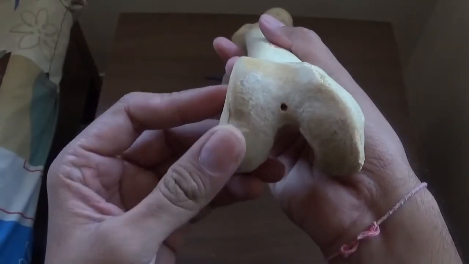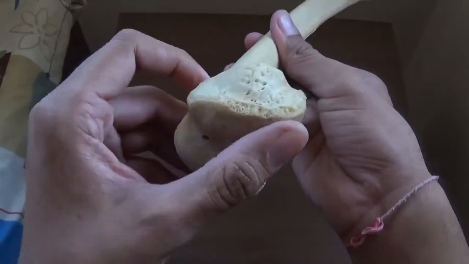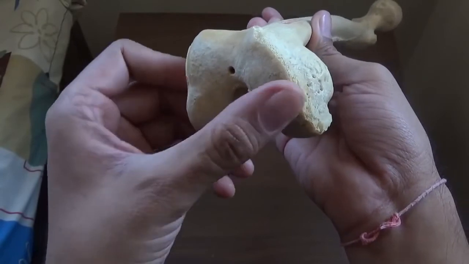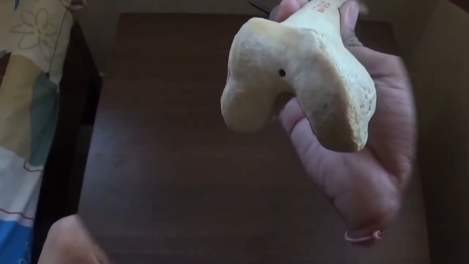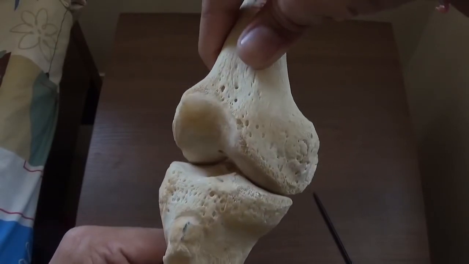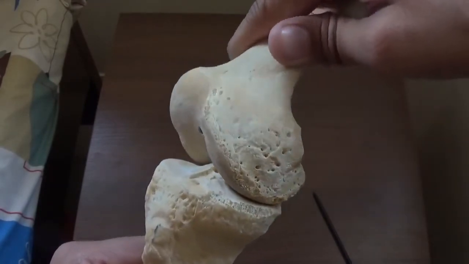Now the rest of the articular surface, which is known as the tibial surface, lies along the inferior and posterior surface. This will come in contact with the corresponding condyles of the tibia, which is separated by menisci. So like this, the tibial articulation will take place along the inferior surface and posterior surfaces of both the condyles of femur.